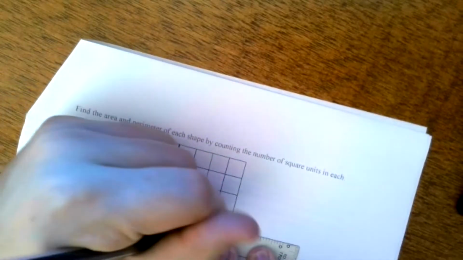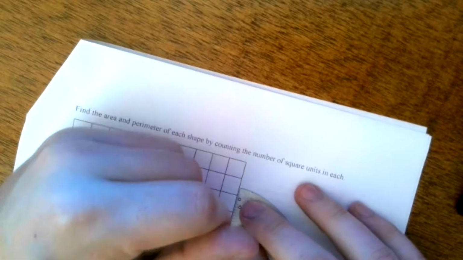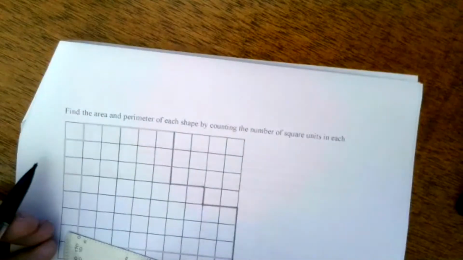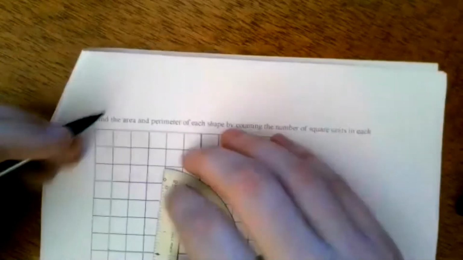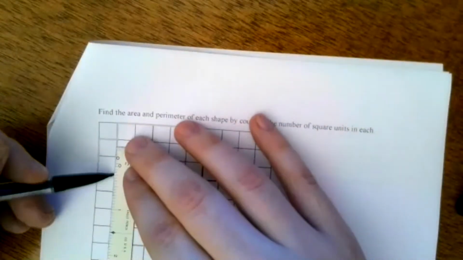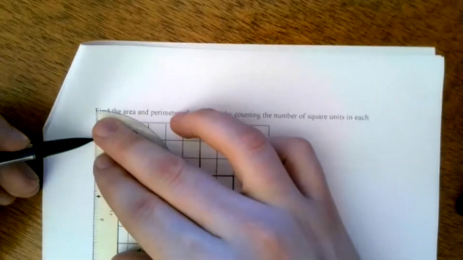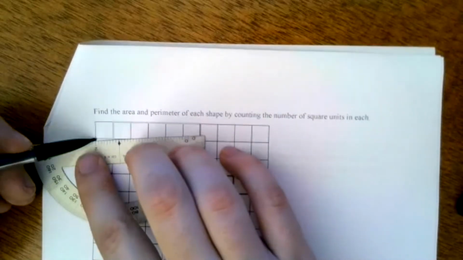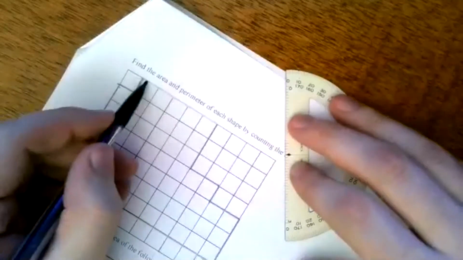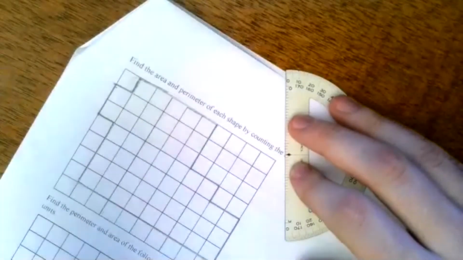This one's going to be a little bit harder than the ones we've done before. So I can use some of the same tricks that I had from the last one, right?